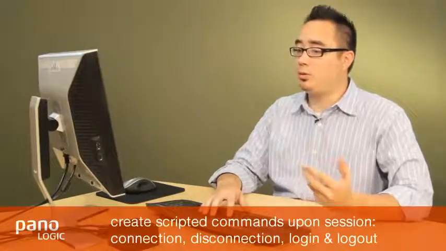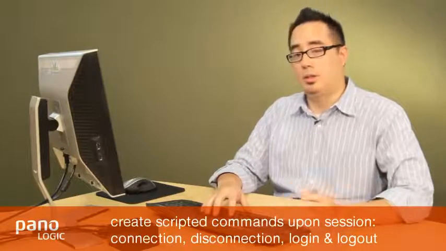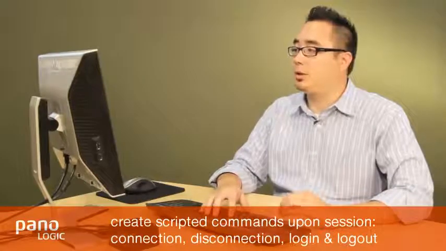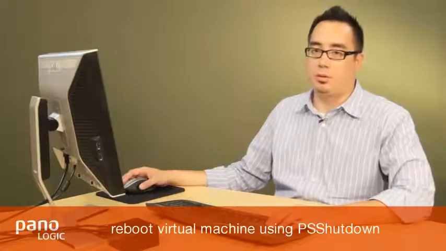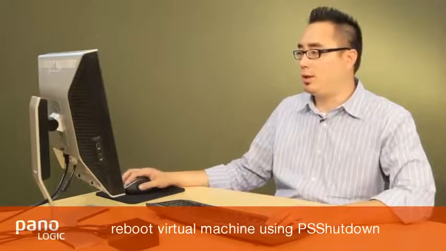Panologic has 4 script types that come with the software. You can see them under C:, Program Files, Panologic, PanoDirect, Scripts. We have the ability to create scripted commands upon session connection, session disconnection, session login, and session logout. For this situation, with non-persistent disks, we want to make sure that we edit the session logout.cmd. What we're going to be telling PanoDirect to do is to reboot the virtual machine using PsShutdown with a set amount of time after the user has logged out of that session.